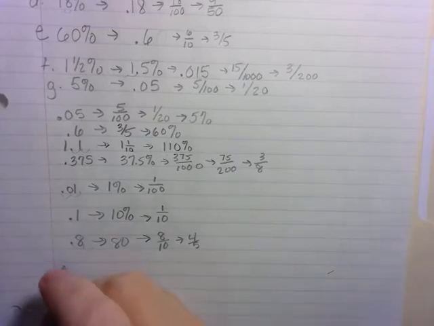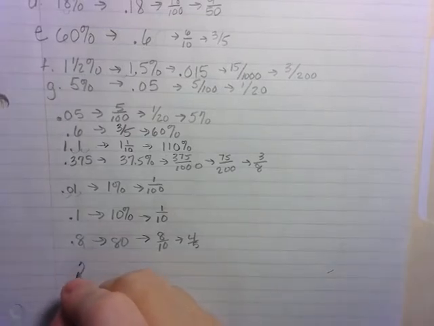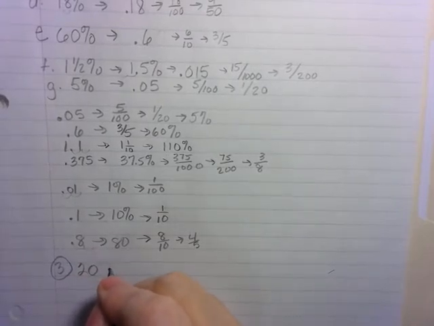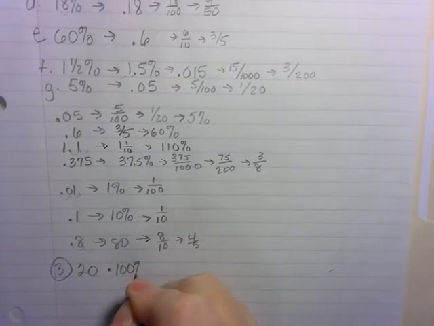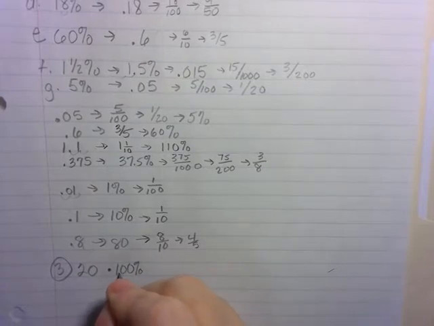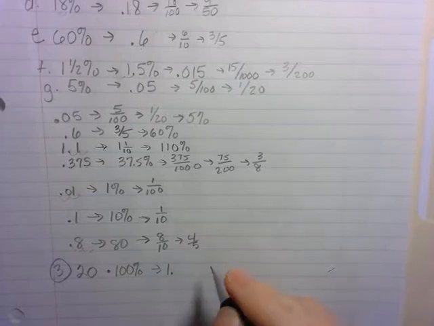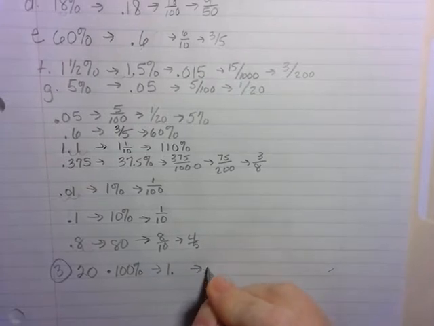In example 3, we're looking at 20 children, and we want 100% of that. 100% in decimal form is 1. So we're taking 20 times 1, which is 20 children.